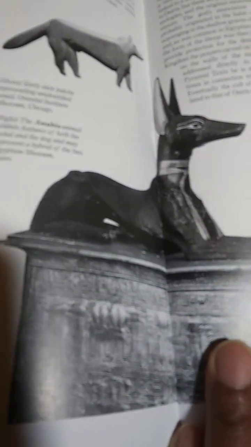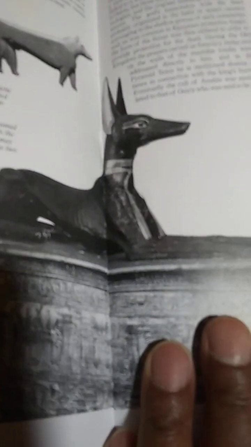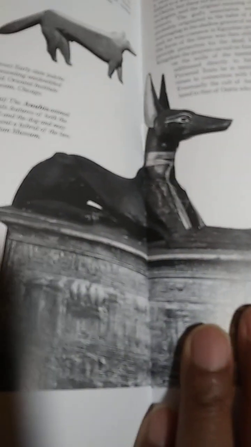Now I'm going to show you a quick image of one of these Egyptian gods. I'm going to show you a quick image, excuse me, of Anubis. I'm going to turn to where Anubis is at now. Here's Anubis. And you see the Anubis in this position like you see the Sphinx.